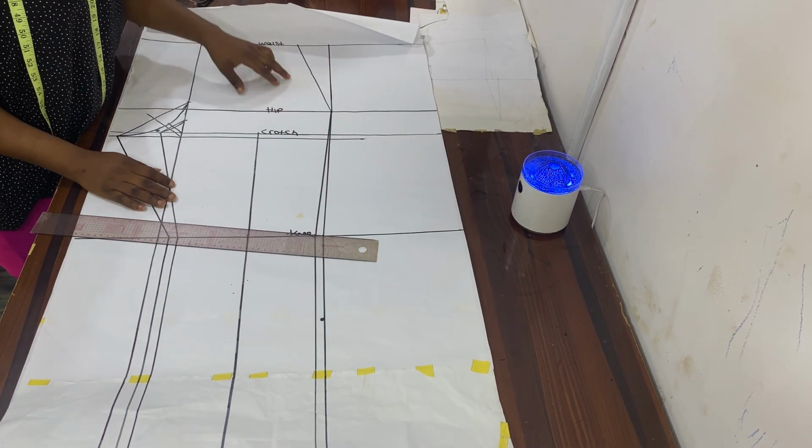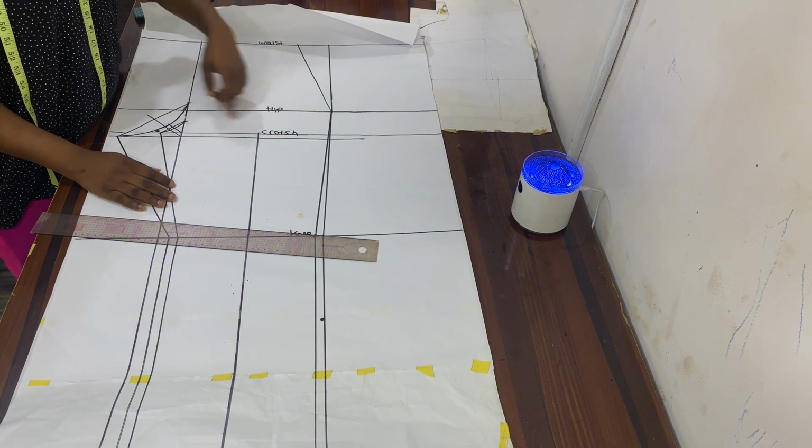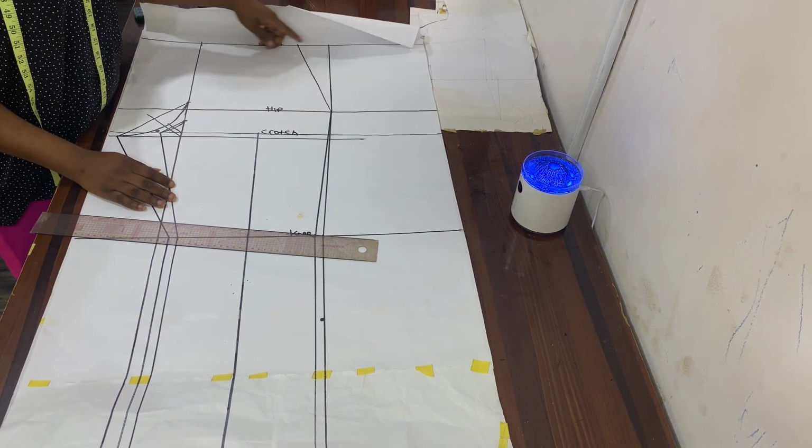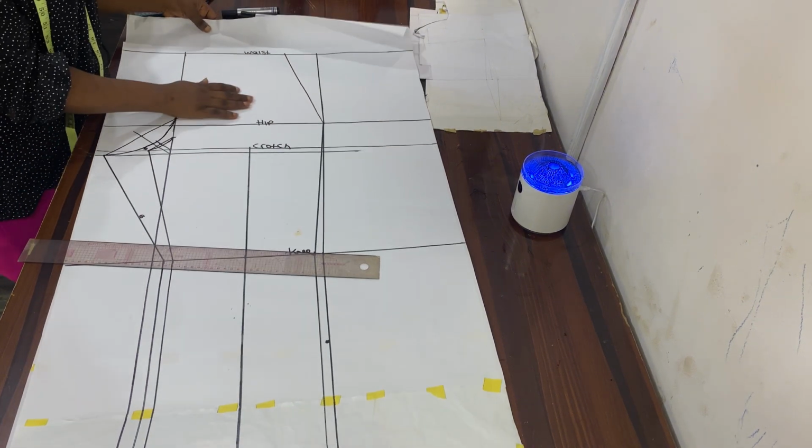So as you can see, I already straightened my waist. I have added the exact measurements that I need.